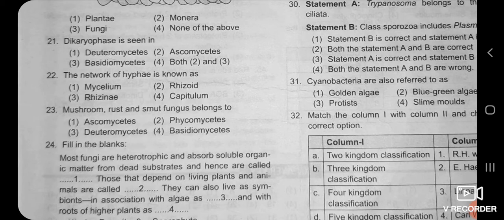Generally in a single cell you get a single nucleus, but here in their cells you get two nuclei, because di means two, karyo means nucleus. So two nuclei are present in a cell, and that is called a dikaryophase. So the correct answer is the fourth one, Ascomycetes and Basidiomycetes.